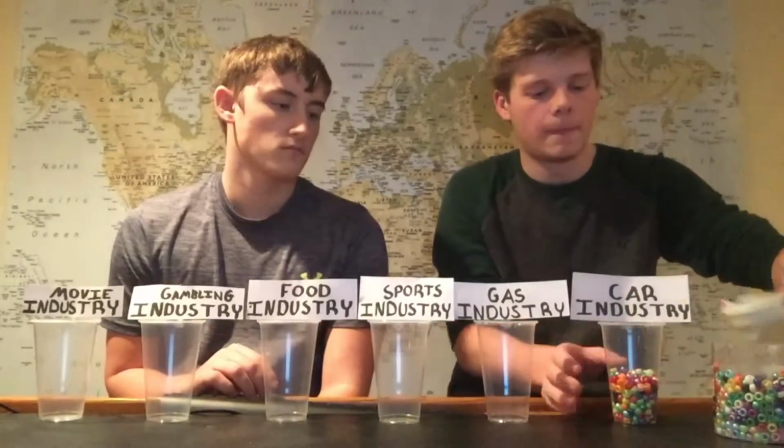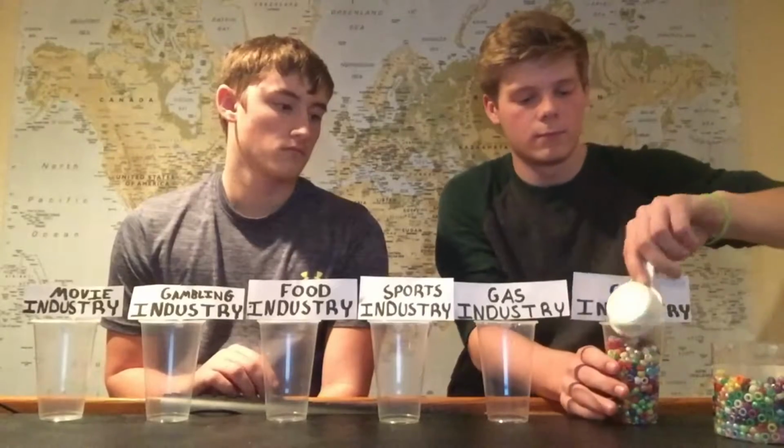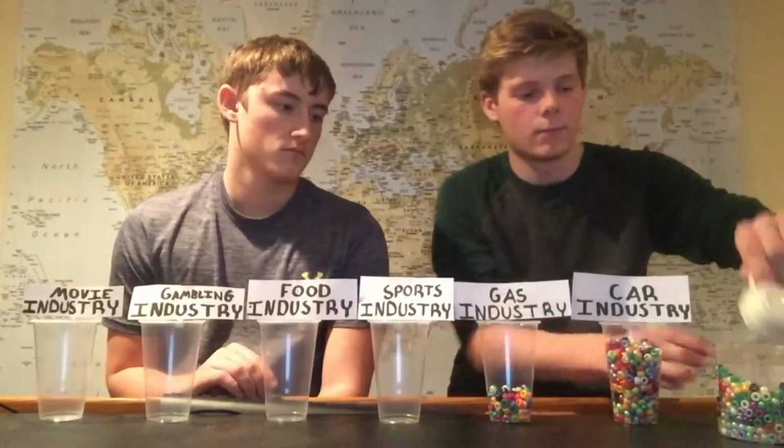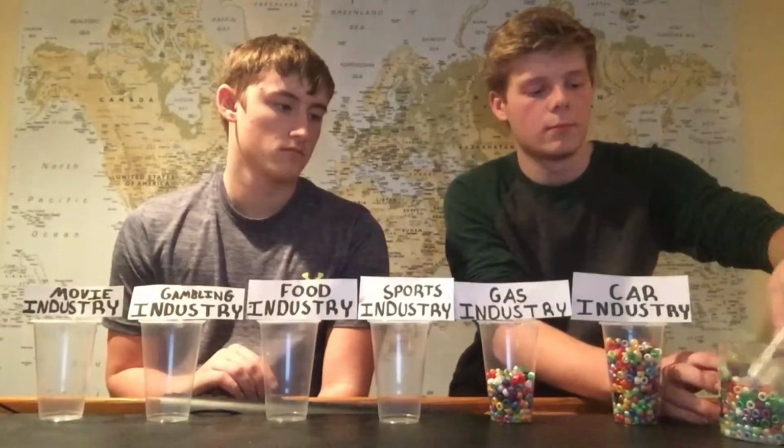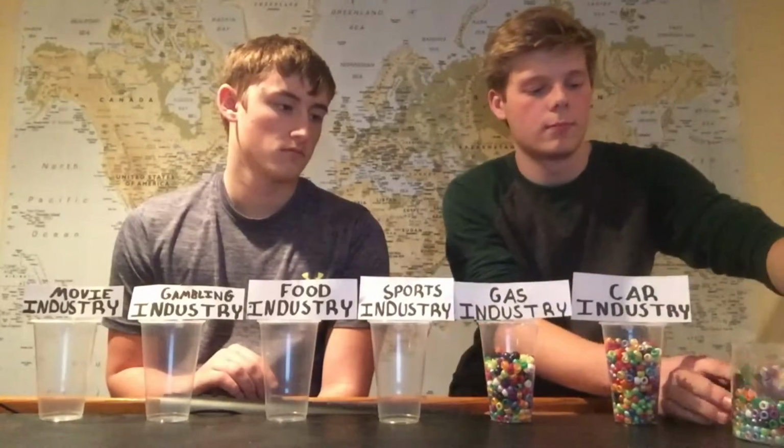To pay off the price of his car, Davis had to spend the majority of the money he receives each month. There's also an oligopoly in the gas business. To use my car, I need to buy gas. The price of gas is very high. Davis only has a few beads left to spend on other industries after paying for his car and gas.